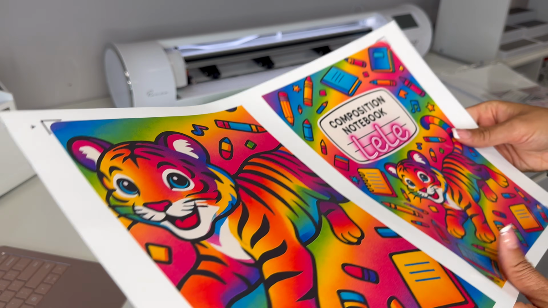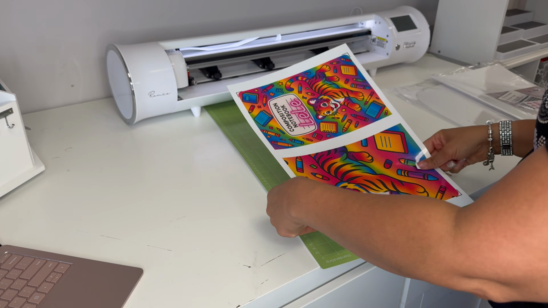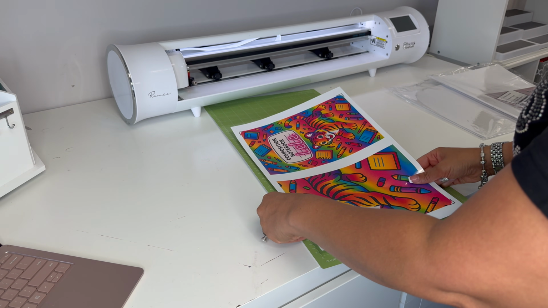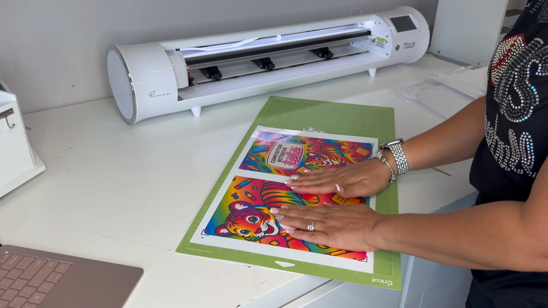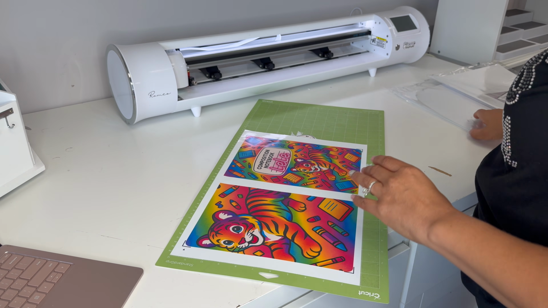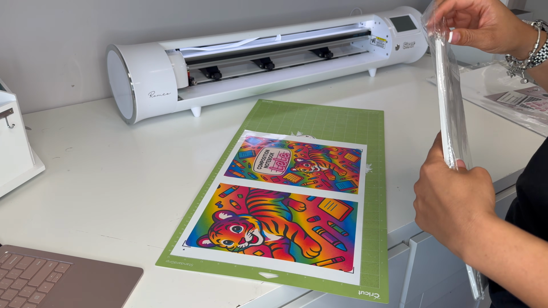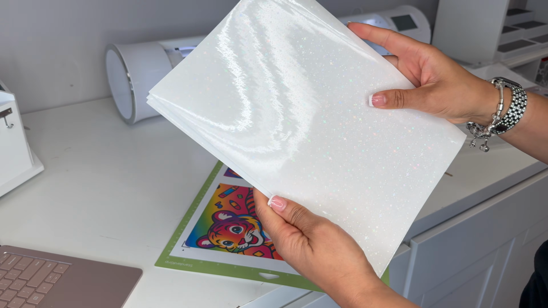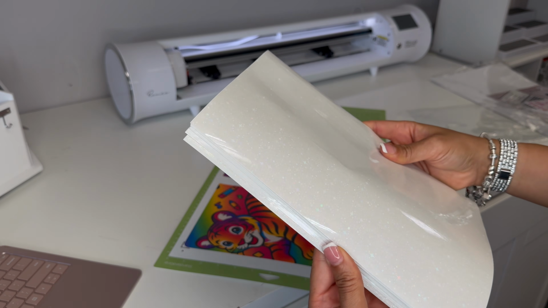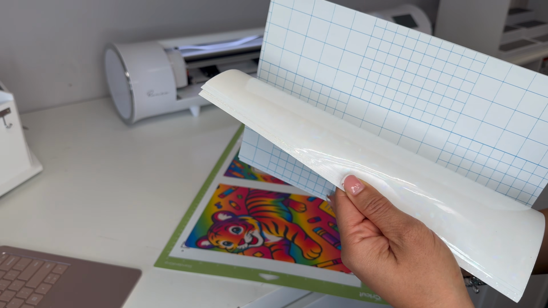I am going to cut this with my Siser Romeo just to make sure that I have cleaner cuts. You can cut this by hand if you want to. It's your personal preference, or whatever cutting machine you have will work. I'm going to use these holographic sheets to put on the front and the back. It comes in a pack. I'll make sure I leave this down below.